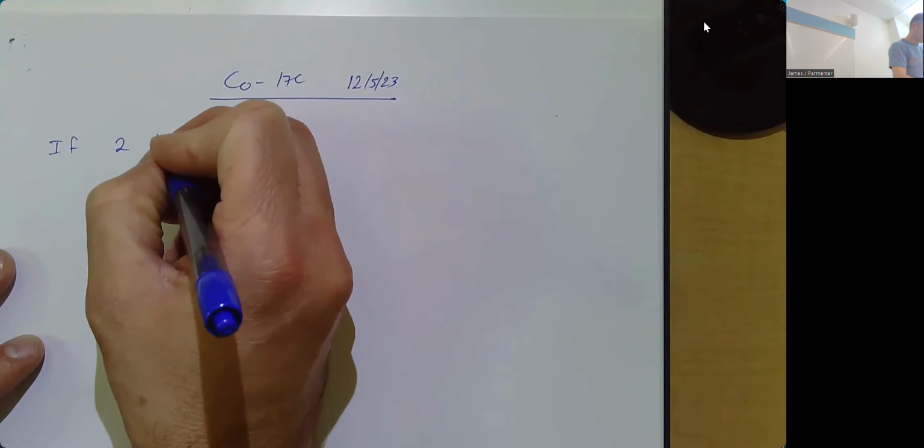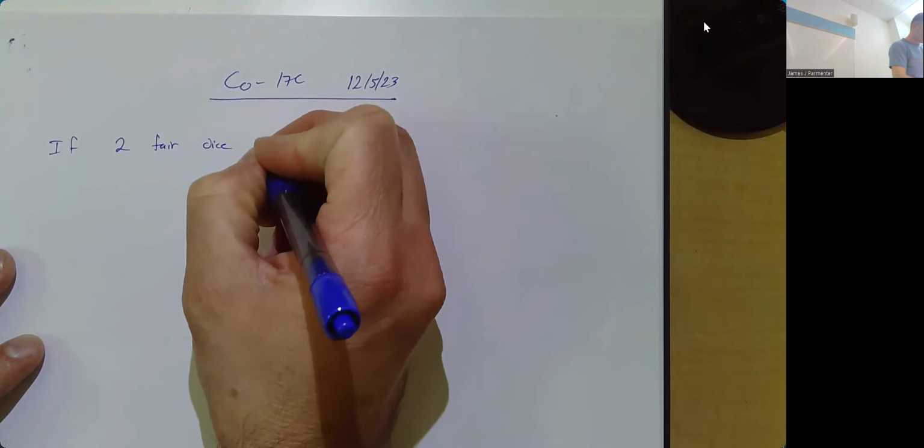All right, what are we looking at? If two paired dice are rolled, find the probability that the minimum of the two numbers is greater than two.